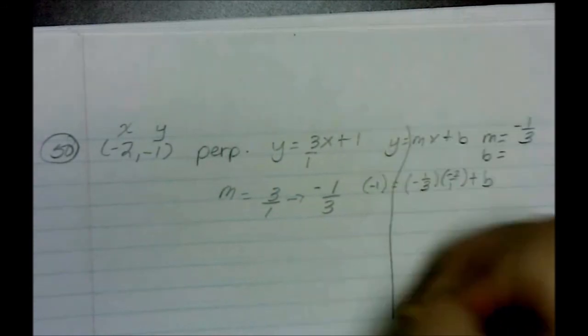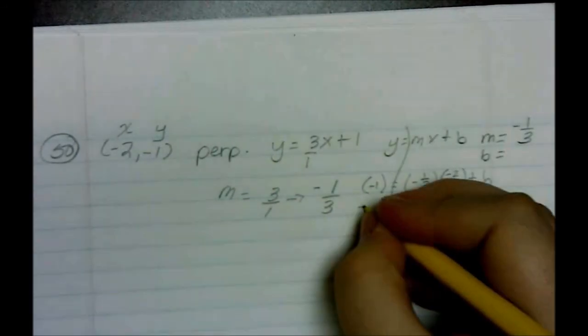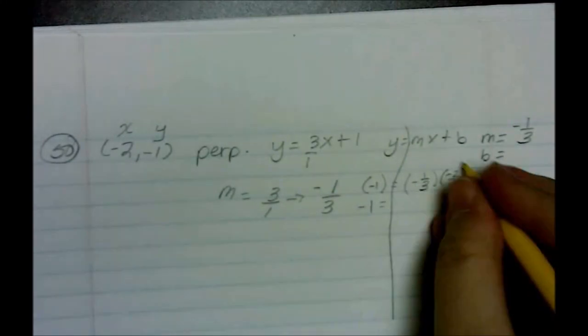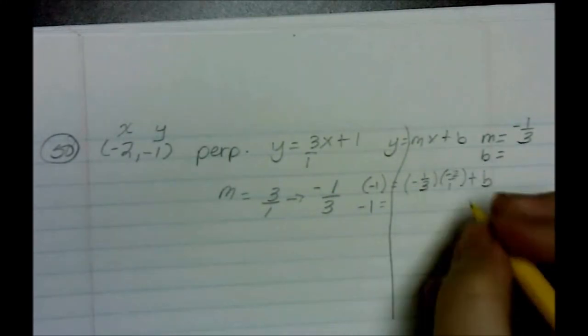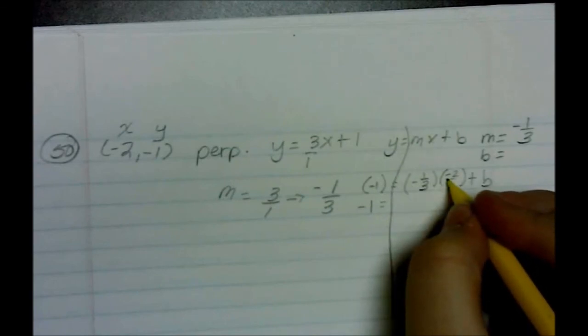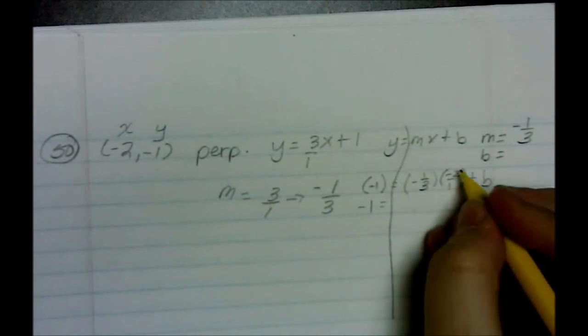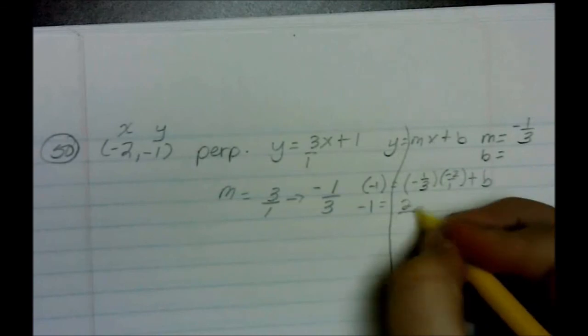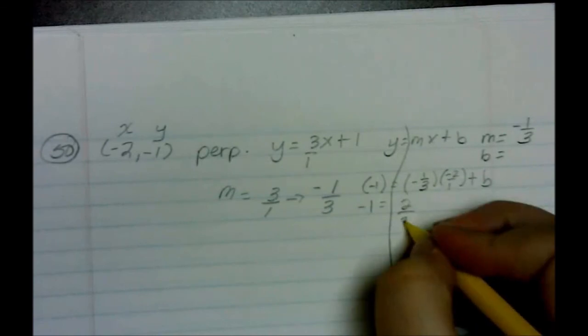So I'm going to bring down my negative 1 and multiply these two parentheses. So I've got a negative times a negative will give me a positive. 1 times 2 is 2. 3 times 1 is 3. And then bring down your b.